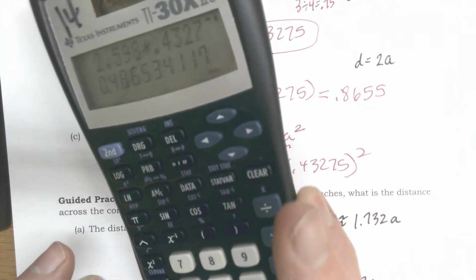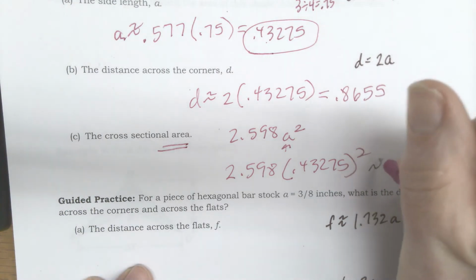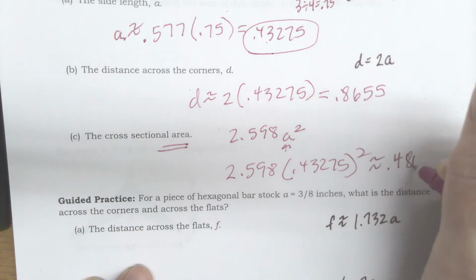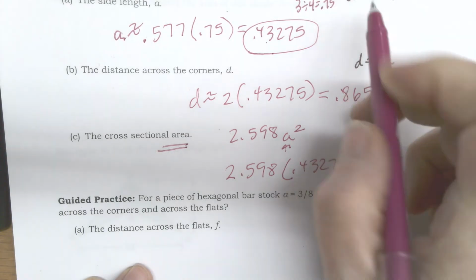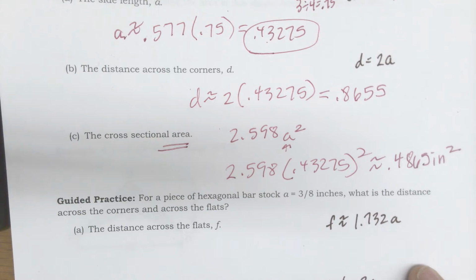Just a lot of formulas. I got 0.4865-ish. And my original was inches, so I say inches squared for area.